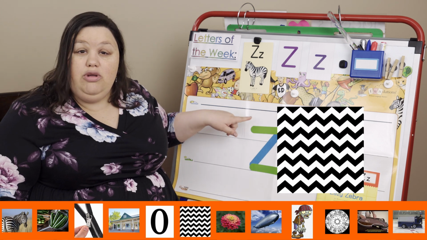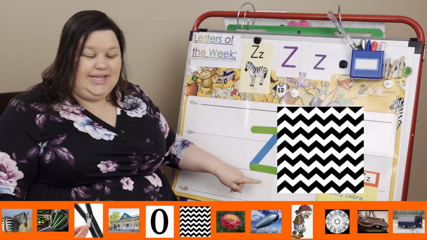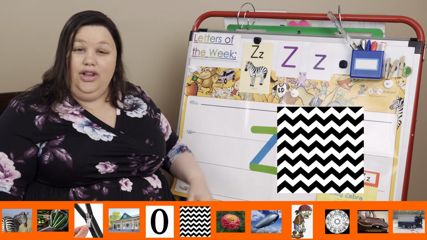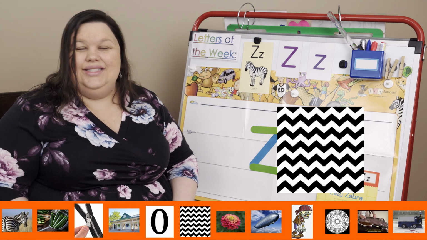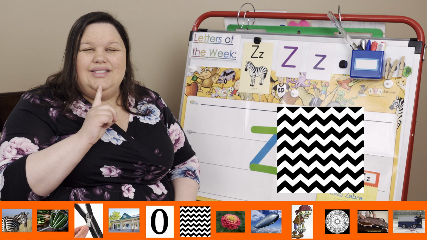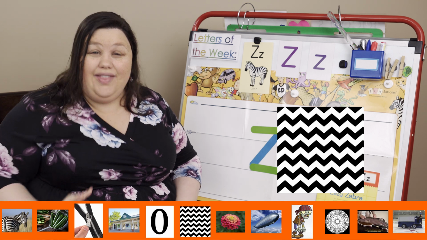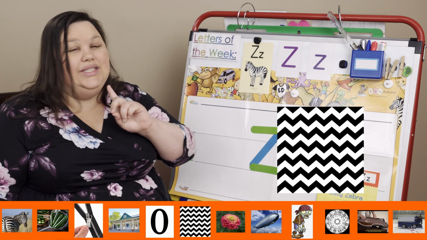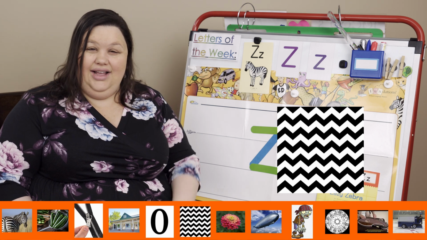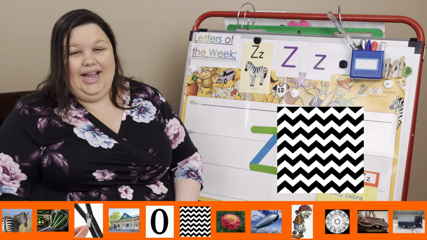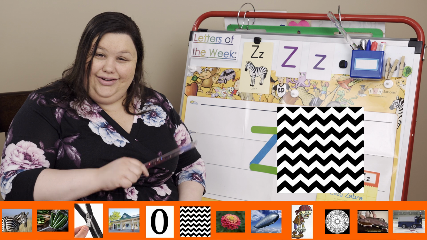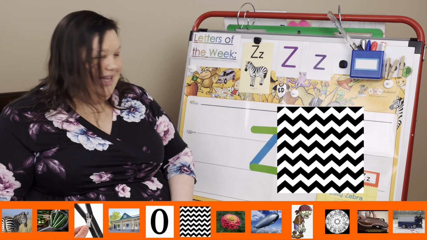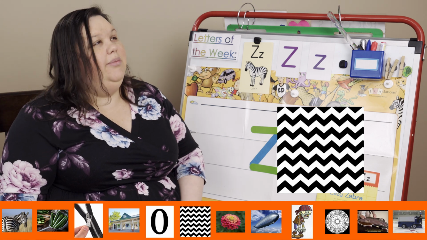Oh, when you make Z's, you make a zigzag, right? Zigzag. Look, here's some zigzags. Zig, zag. There's 2 in that one too. Zig, zag. You can practice zigging and zagging, and I bet you get really good at making uppercase Z's and lowercase Z's. Let's think of some other ones.